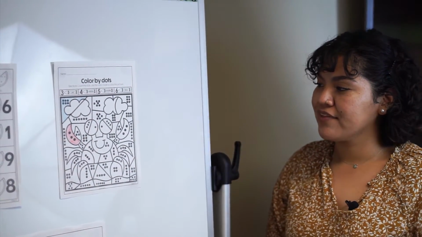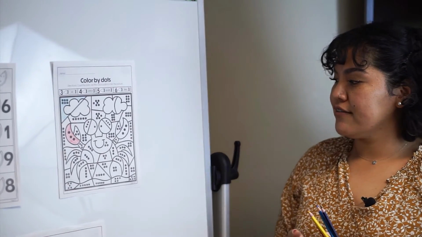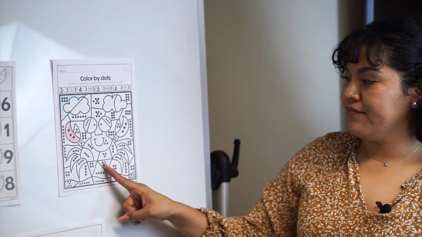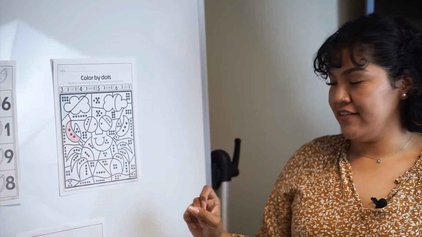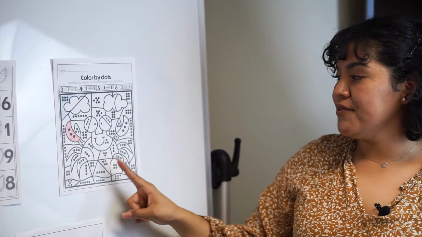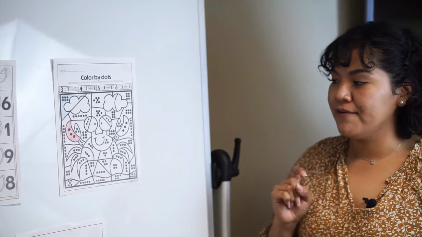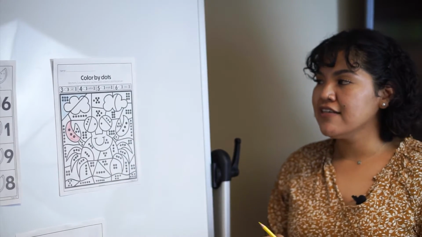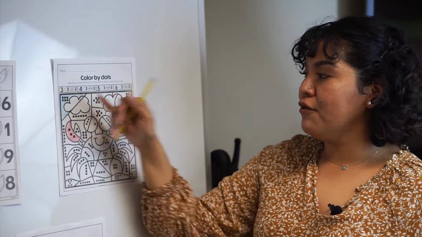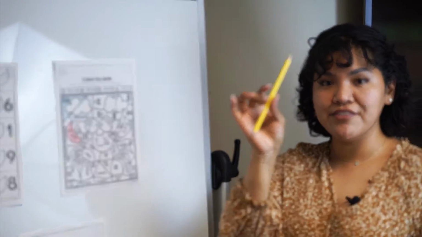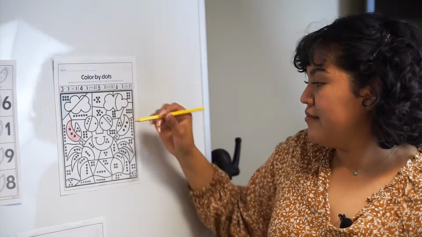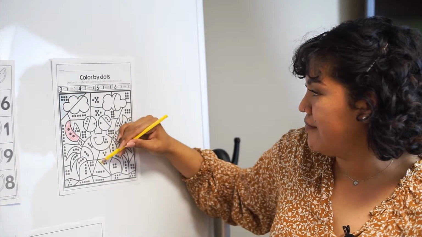Okay, let's look right here, this little section right here. Let's count the dots. There's 1, 2, 3, and 4. There's 4 dots, so the color for 4 is yellow. So everyone have their yellow color pencil in their hand. And I'm just gonna color in this section.